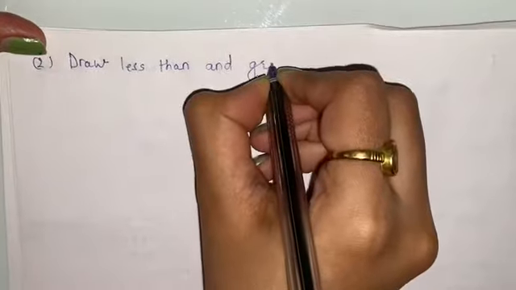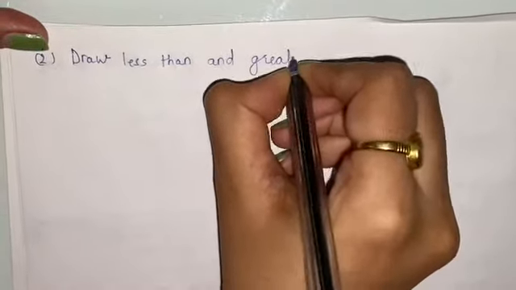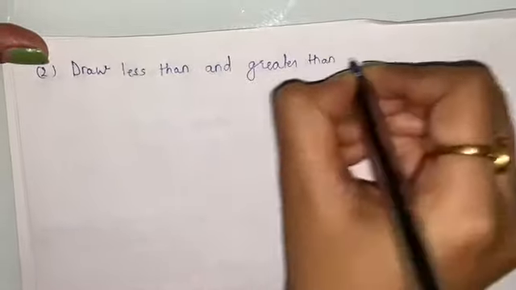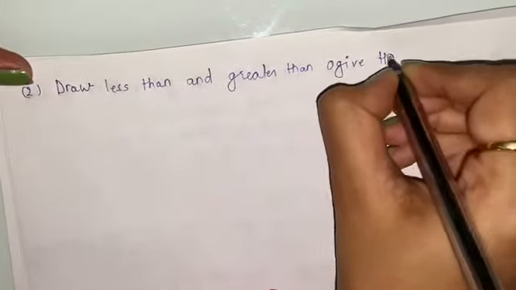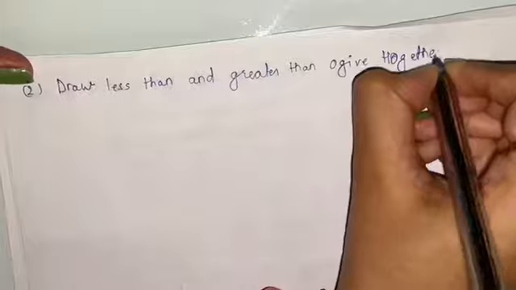Now, the next question is number 2. Draw less than and greater than Ogive together.